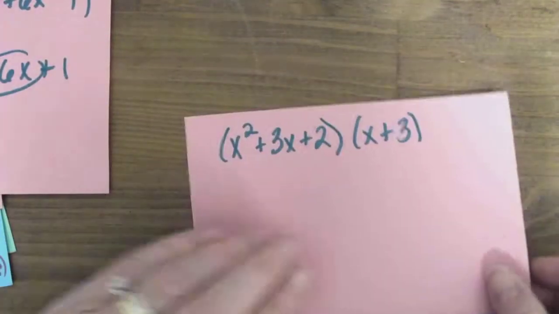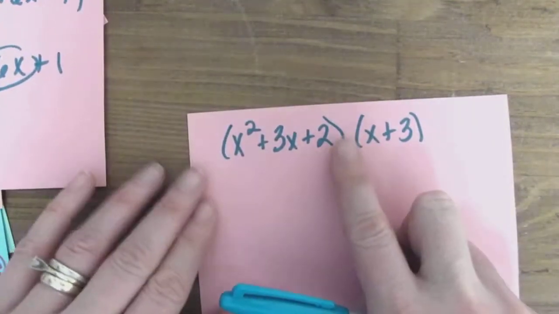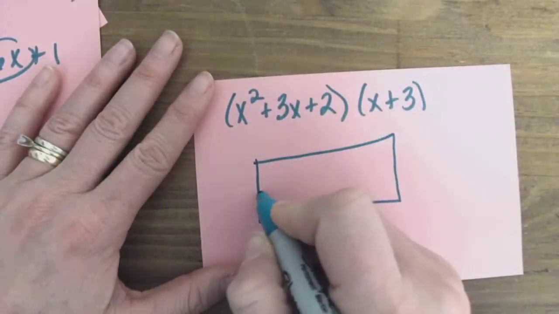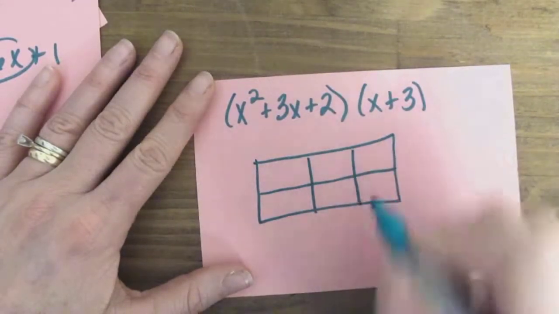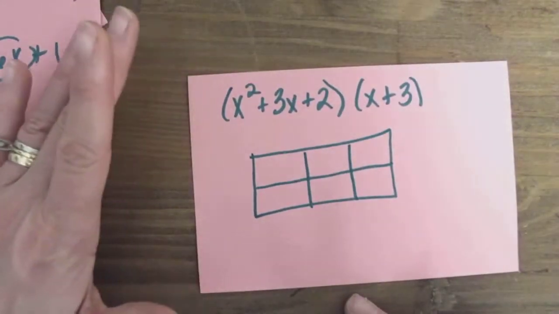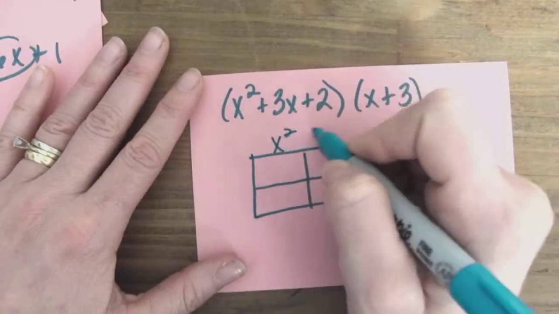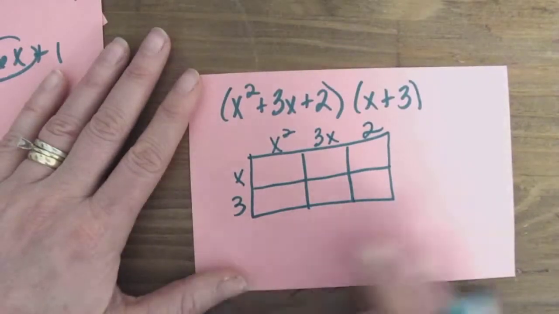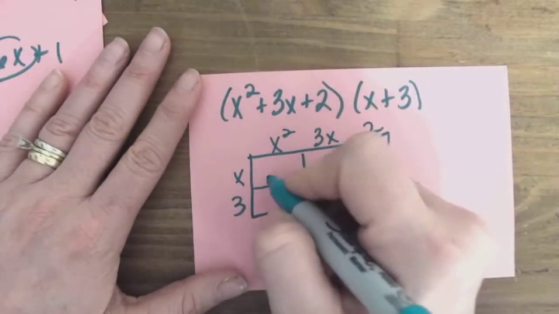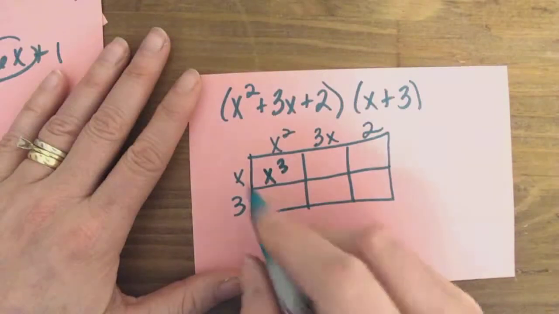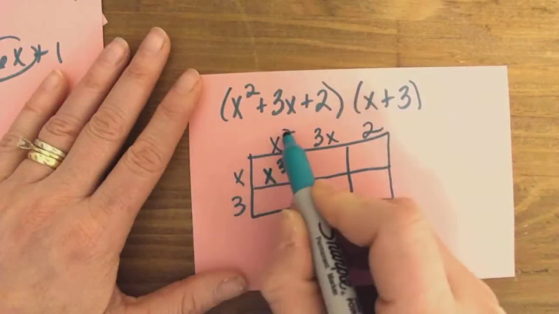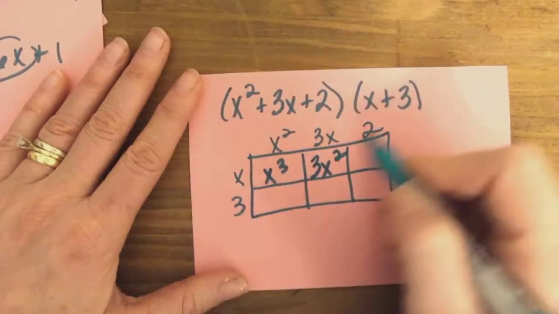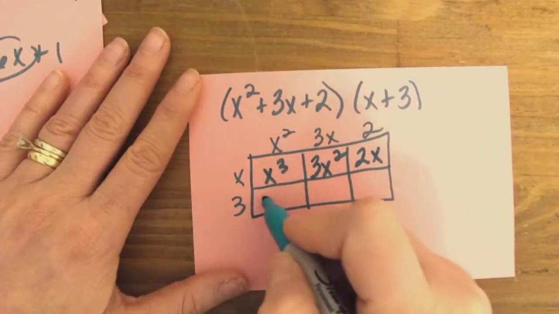All right, next thing. Now we have polynomials, no plus or minus in the middle, which means multiplication. Most of you do better when you write it like a rectangle or box. We have an x squared plus 3x plus 2 times an x plus 3. Fill in that box. X times x squared is x cubed because we are multiplying, so we add the exponents. X times 3x is 3x squared. X times 2 is 2x.